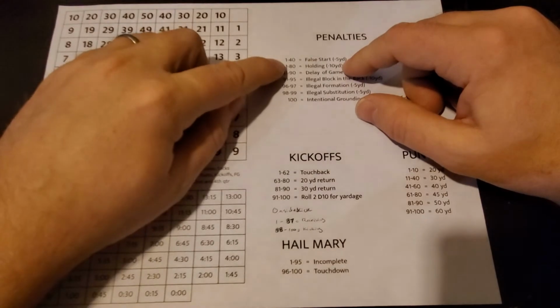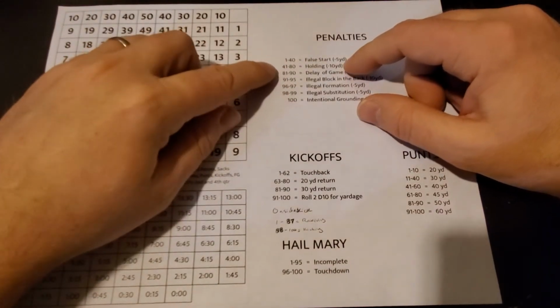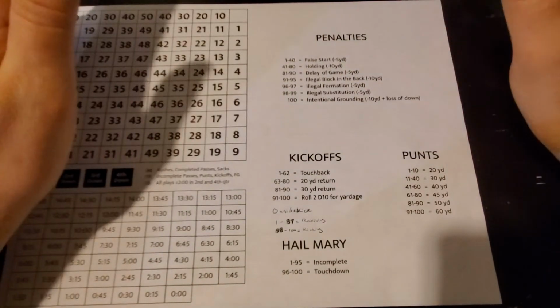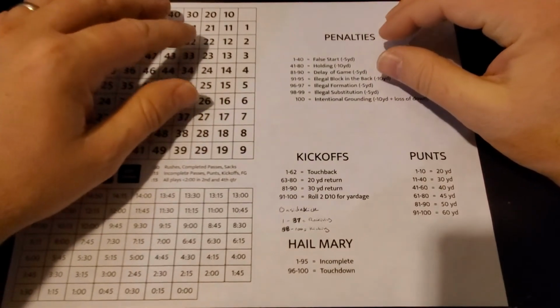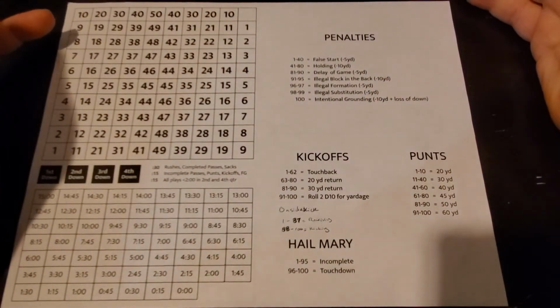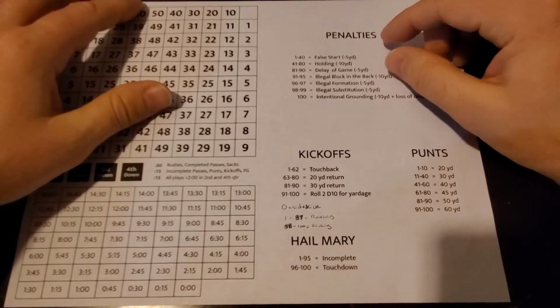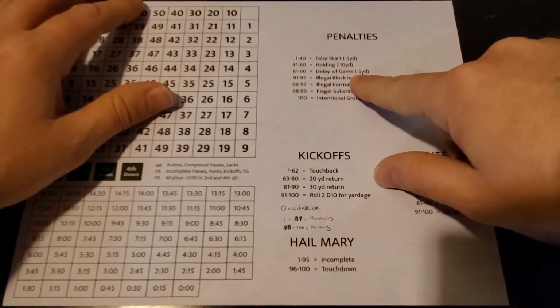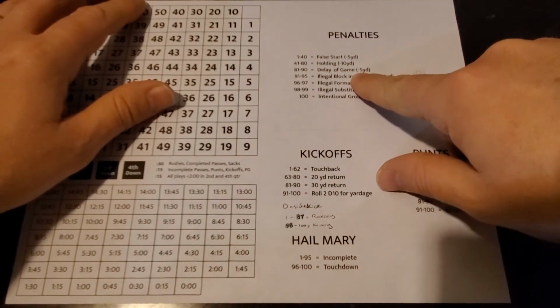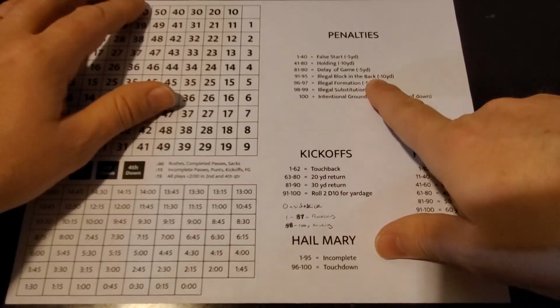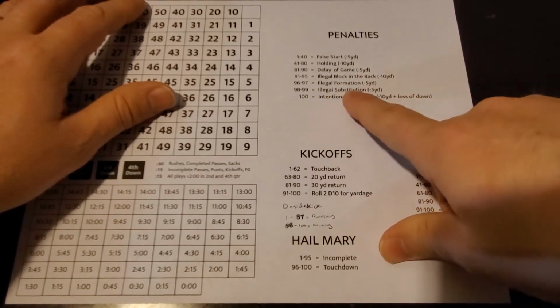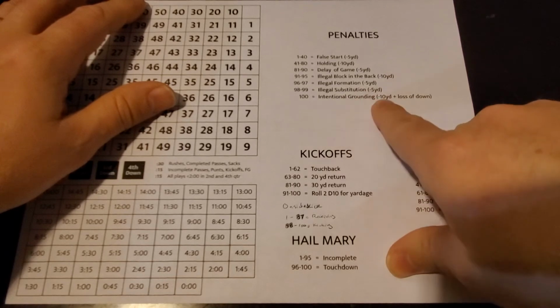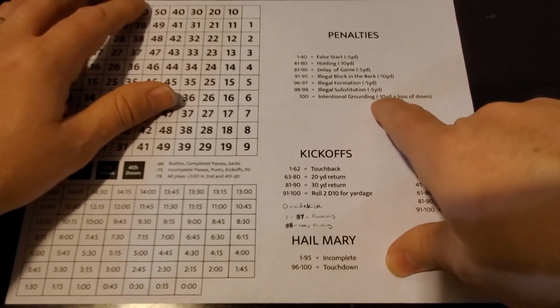Same for holding, is a 41 to an 80. So you can see 80% of the plays are either going to be holding or false starts, which is by design. Those are the two most common penalties that you're going to have. There's also an opportunity for a delay of game, about 10% opportunity for that. Illegal block in the back, illegal formation, illegal substitution, and then if you roll 100, that's an intentional grounding.